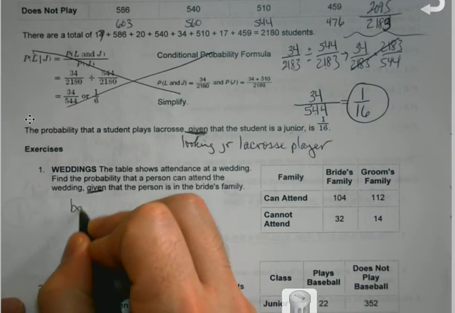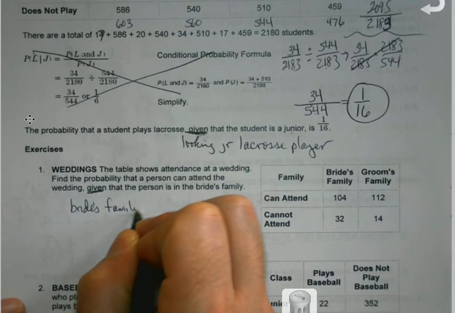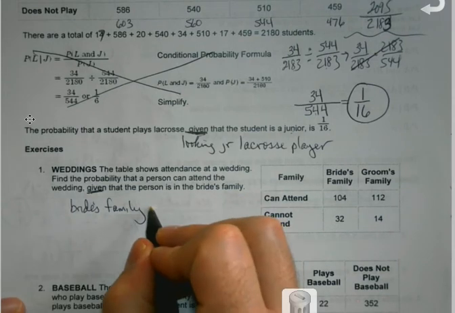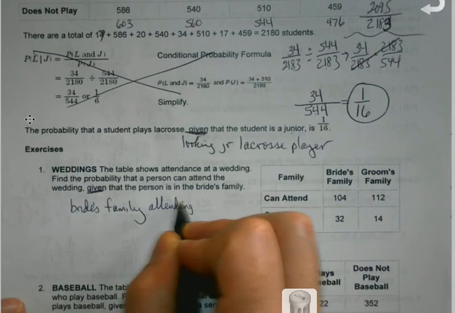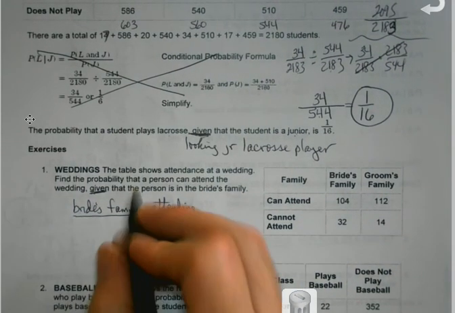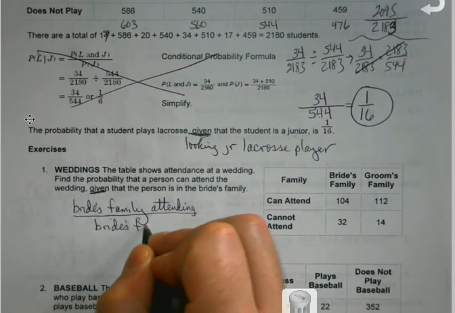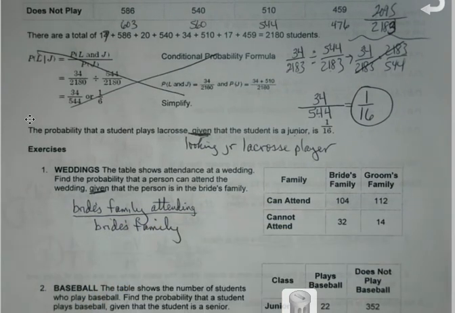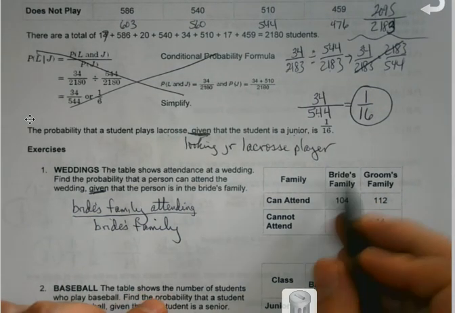So we have bride's family that's attending, because again, we've got to take it all into consideration, over that the person's just in the bride's family. I would just keep it as a fraction like this. Bride's family can attend.